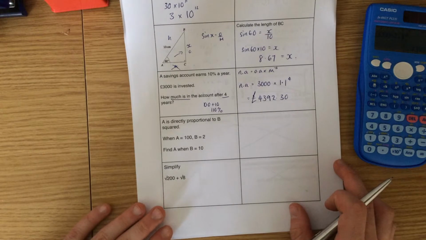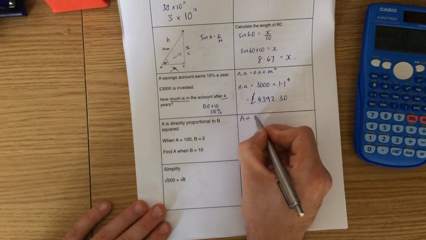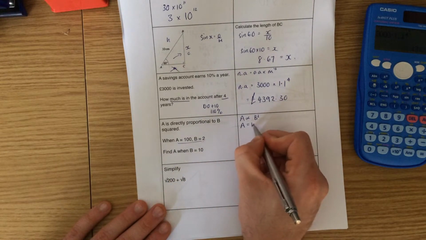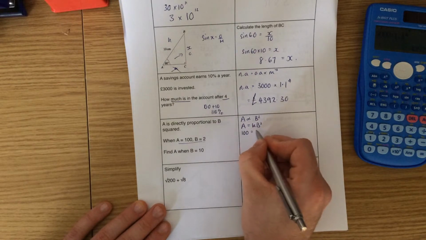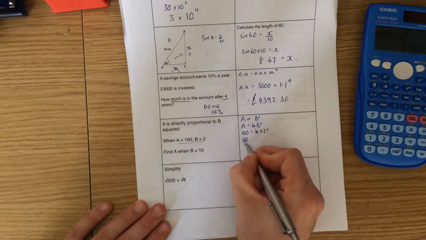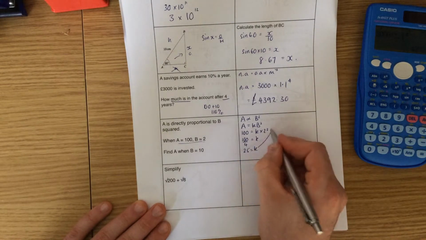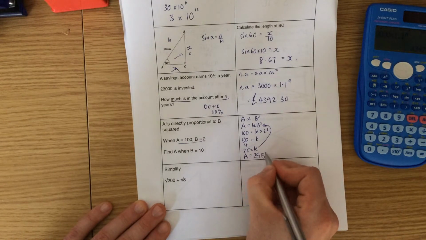A is directly proportional to B squared. So A is proportional to B squared. When A equals 100, B equals 2. So A is equal to KB squared. So 100 is equal to K times 2 squared. So 100 divided by 4 is equal to K. So 25 is equal to K. So we put that back into the original and we find that A is equal to 25B squared.